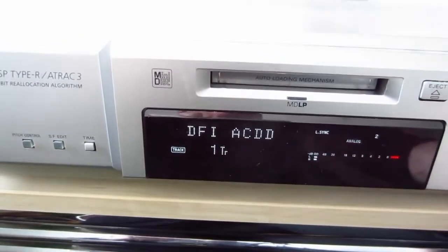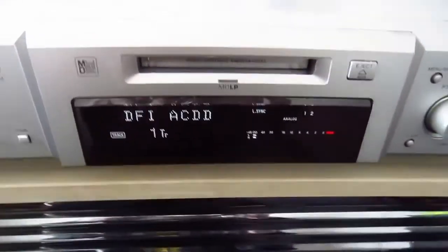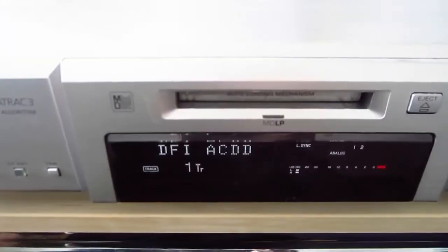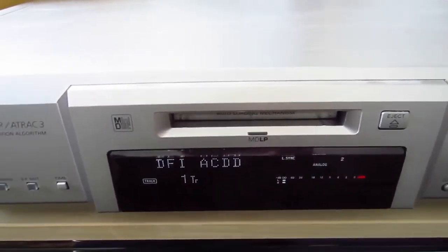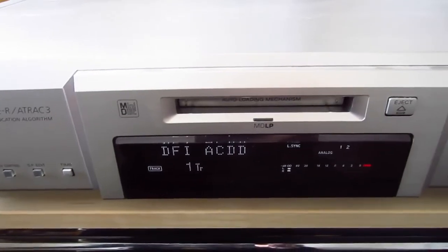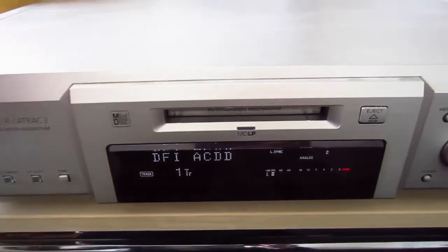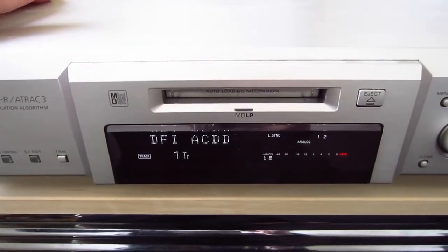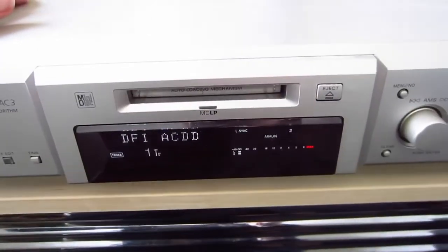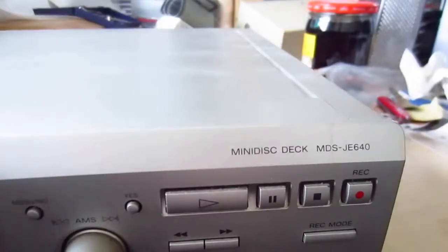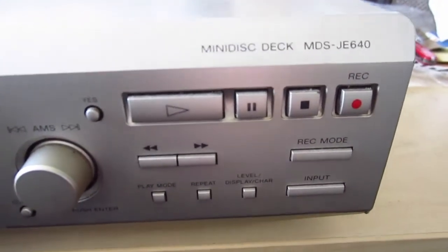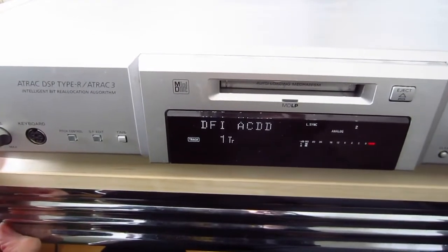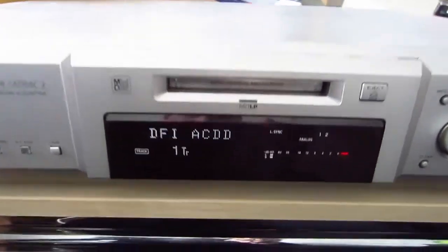This was actually the second one that I fixed right now, I do have to admit. I already fixed the other JE640, which was a black one. But apparently I just fixed my two MDS-JE640s and they work fine again. Well, I'll be damned.